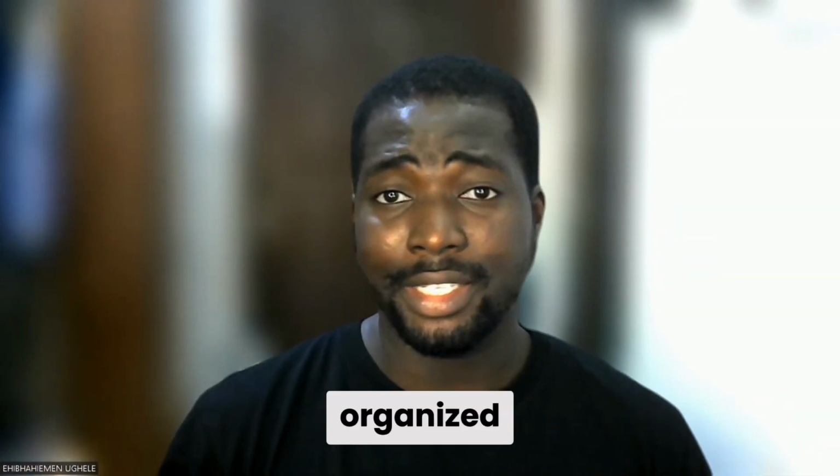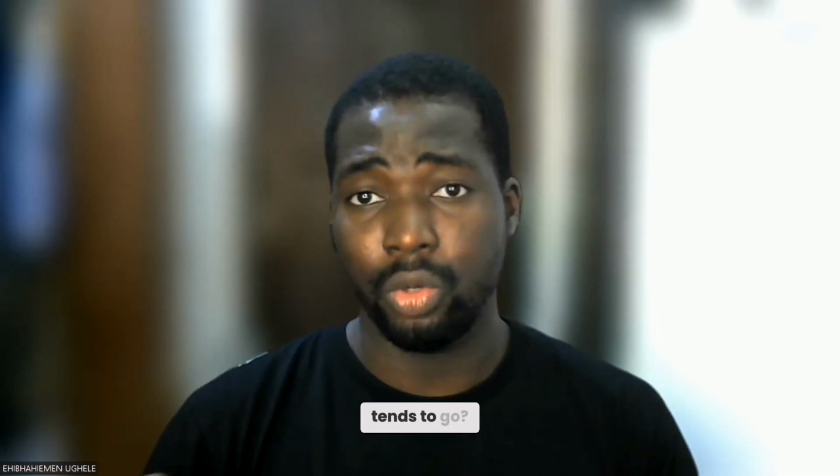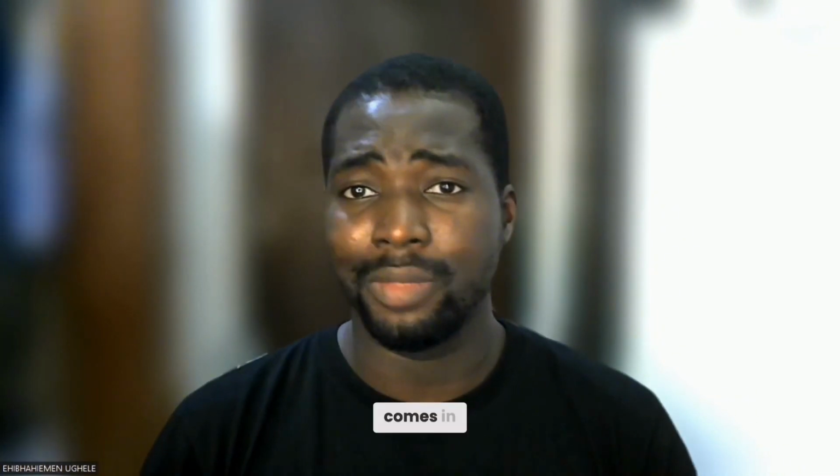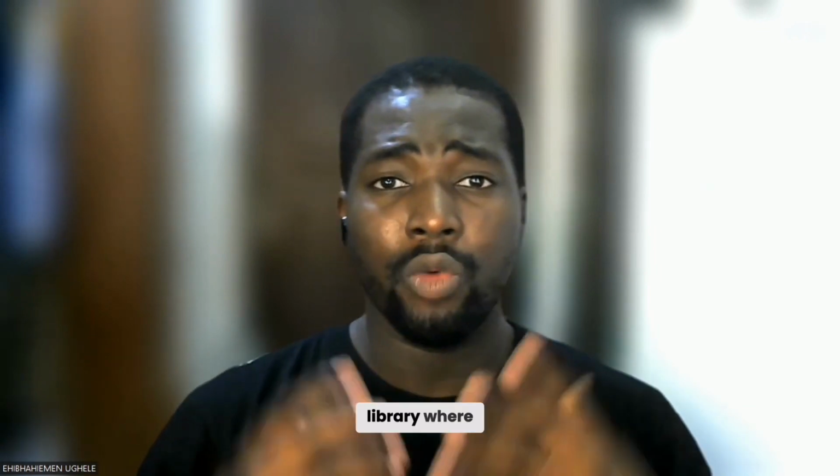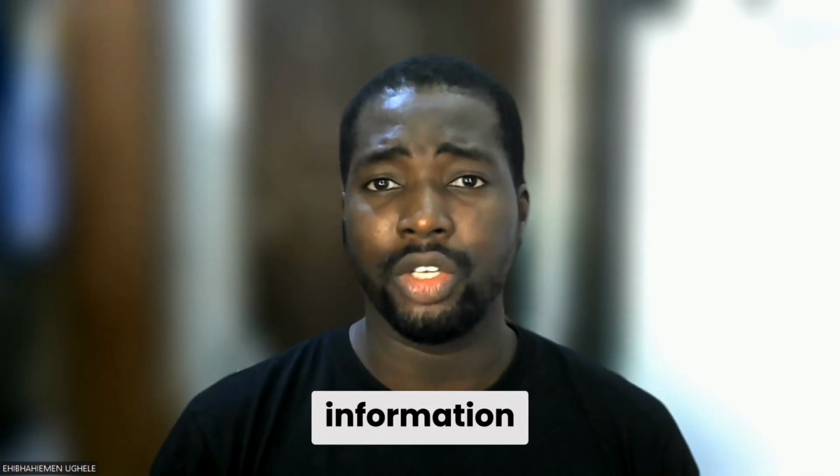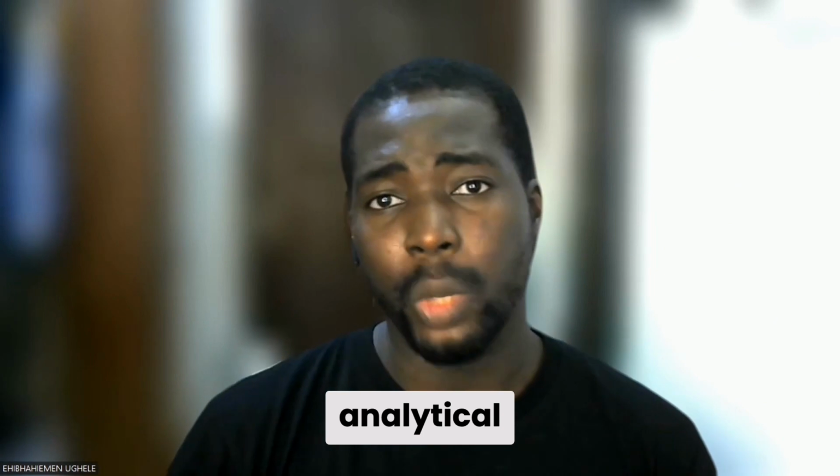Now, there's also the concept of data warehouse. Ever wondered where the organized data tends to go after we finish organizing it? That's where data warehousing comes in. It's like a giant library where we store and manage valuable information, often optimized for analytical queries.